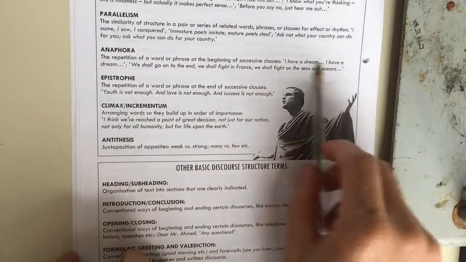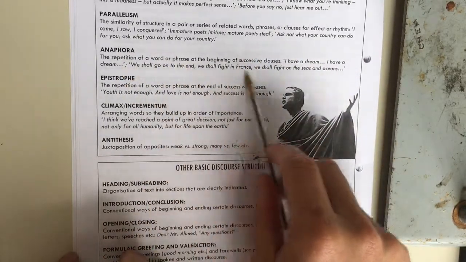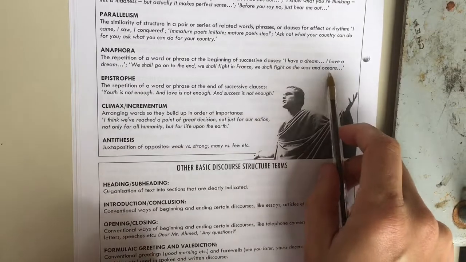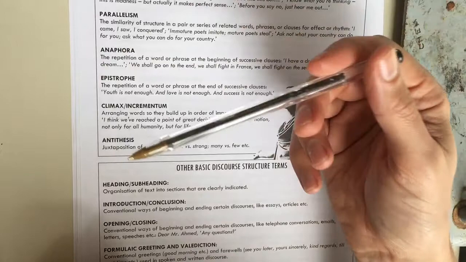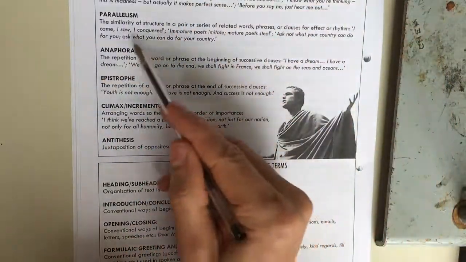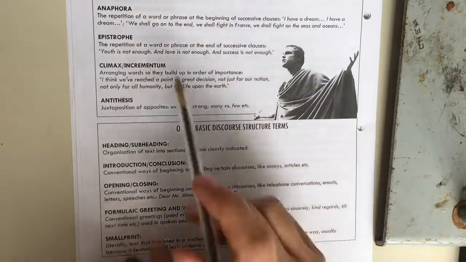Okay, anaphora is the use of a phrase at the beginning of successive clauses. So: I have a dream, I have a dream. We shall go on to the end. We shall fight in France. We shall fight in the seas and the oceans. So there's perhaps a particular phrase that you're using again and again that's coming up, often found throughout a political speech.